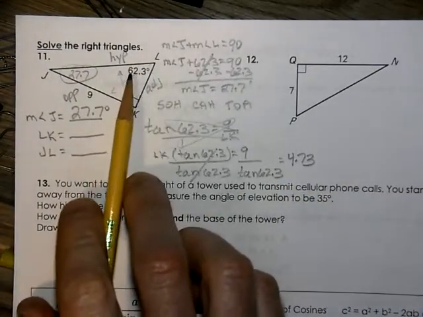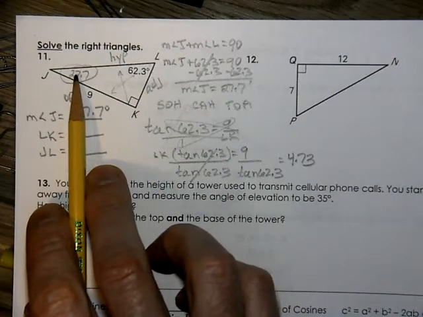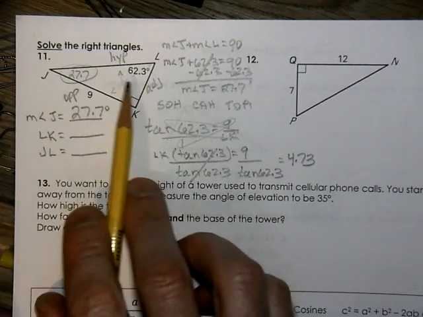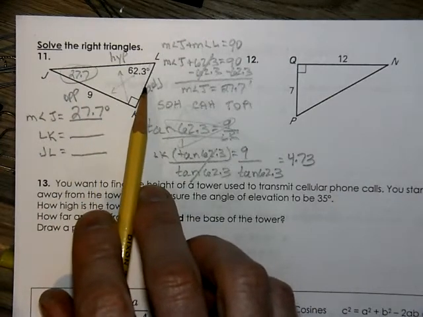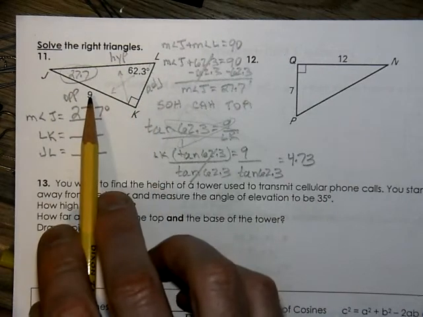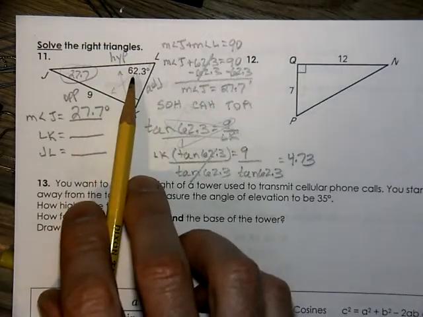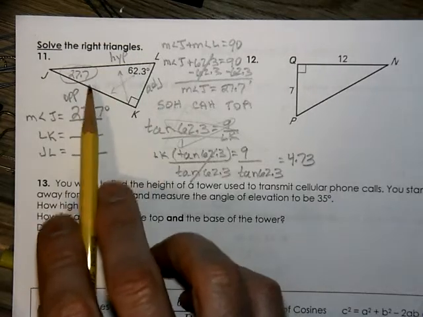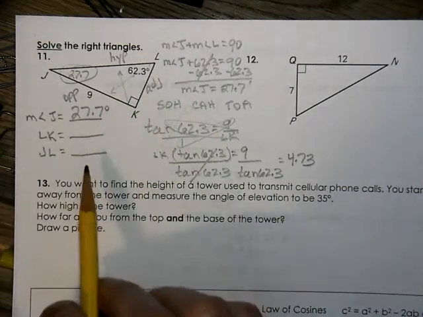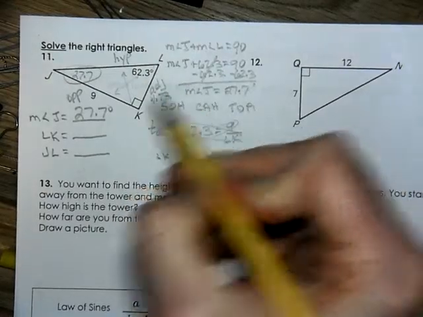Now notice, if this is 62, we know the other angle was 27. Across from a smaller angle is going to be a smaller side. So we knew that this side had to be less than 9. And because the angle is more than half as small, we know that the side is going to be more than half as small. Okay? So that is 4.73.